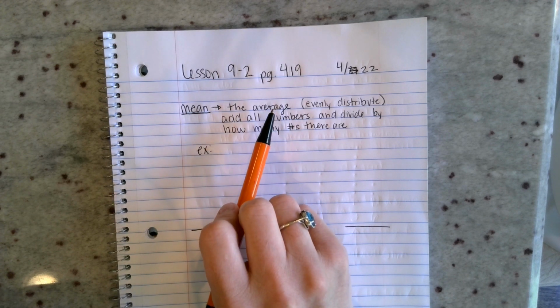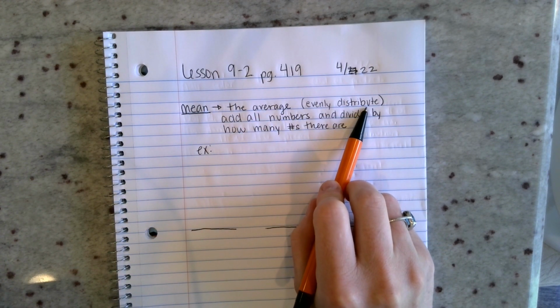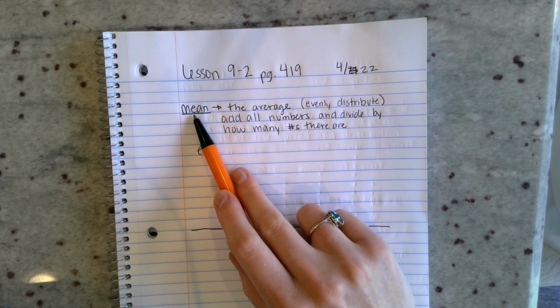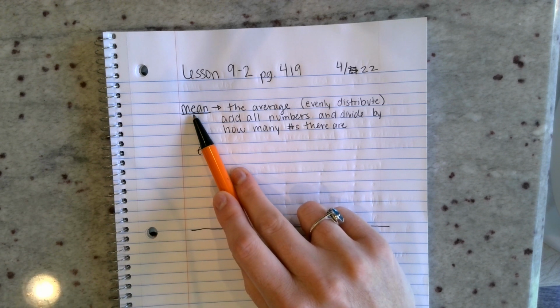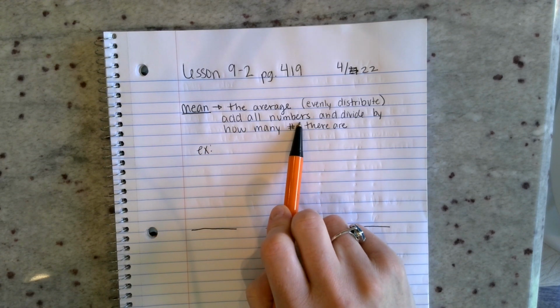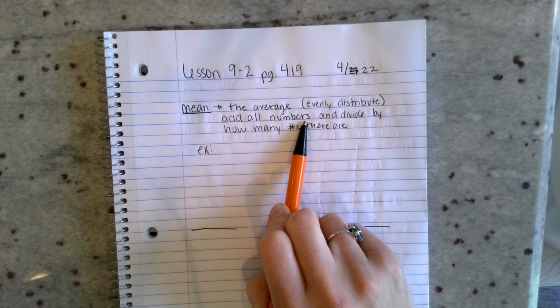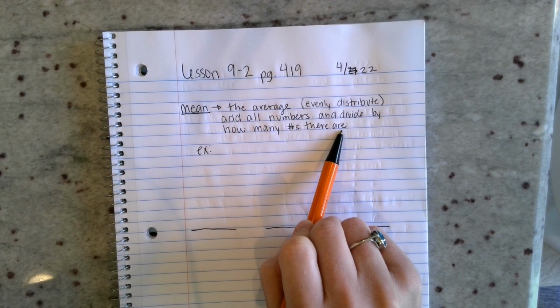Okay, so what we were really doing by doing that Post-it note activity, we were really finding the mean. The mean is the average. We were evenly distributing all of those. So what you do to find the mean, yes, you could do the Post-it note activity every single time, but if you have numbers like 100, 600, 500, I wouldn't want to do that every single time. So the way that you do it is you add all the numbers up, get the sum, and then you divide by how many numbers there are. That's how you find the mean.